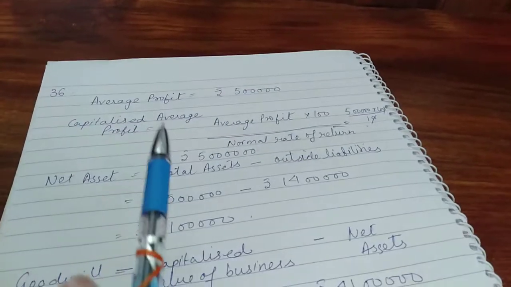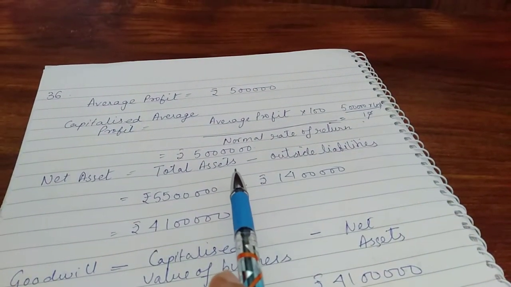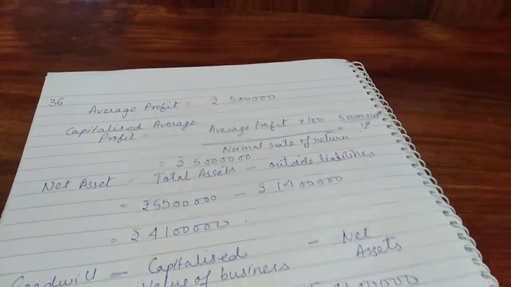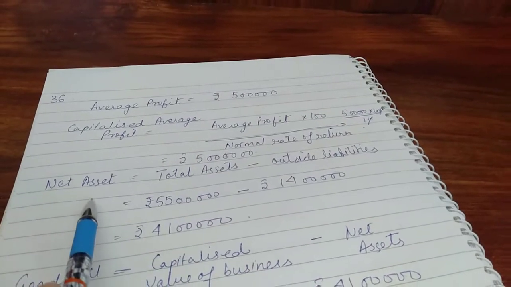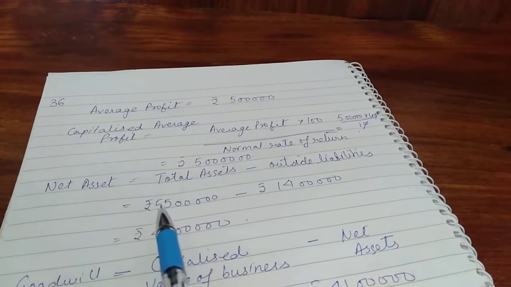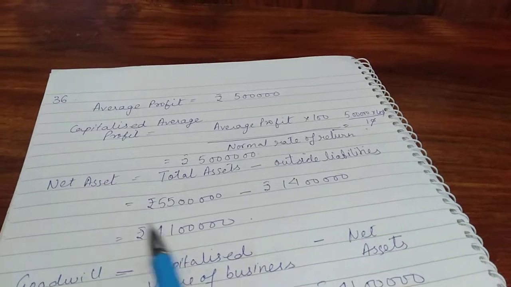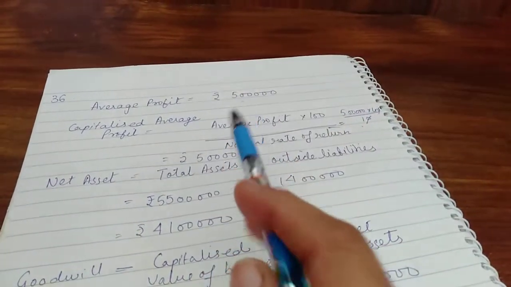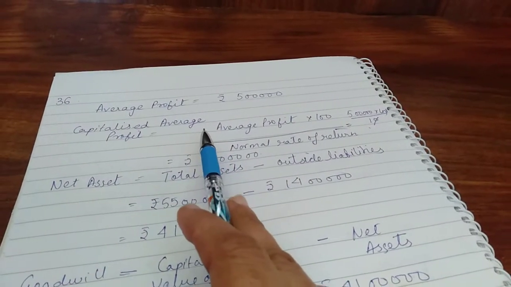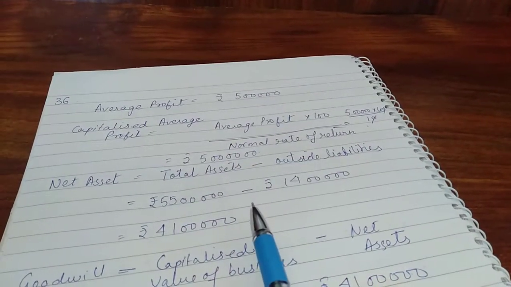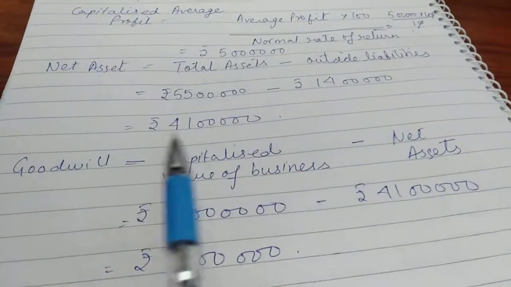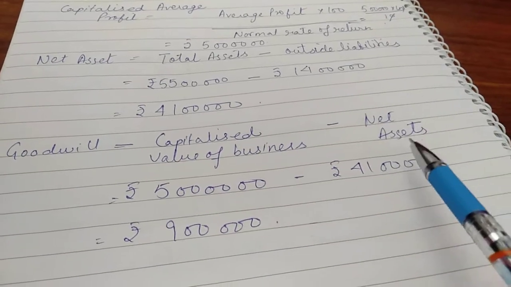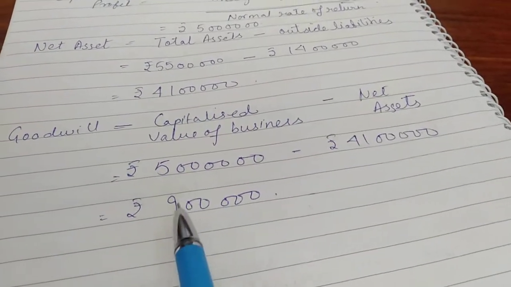Then in your question, total assets were given as 55 lakh and they said that outside liabilities are 14 lakh. From that I have calculated net assets, which is 55 lakh minus 14 lakh. It amounts to rupees 41 lakh. So now we have the capitalized value of average profit and we have net assets. So goodwill is equal to capitalized value of business minus net assets. Your answer will be 9 lakh.